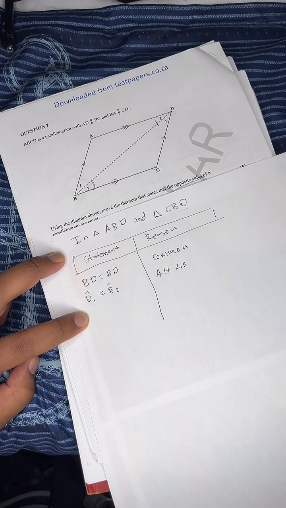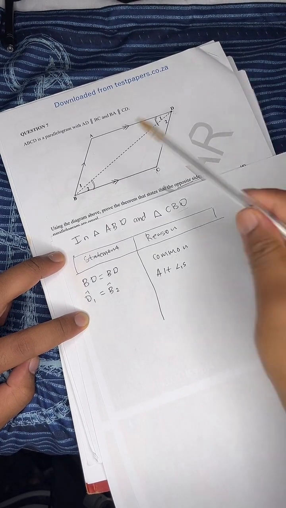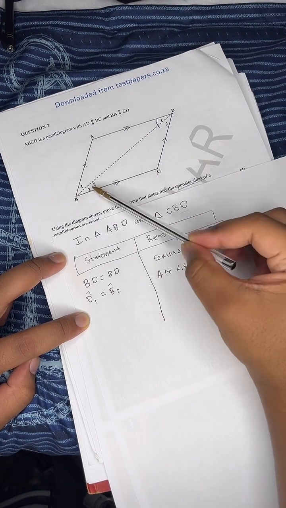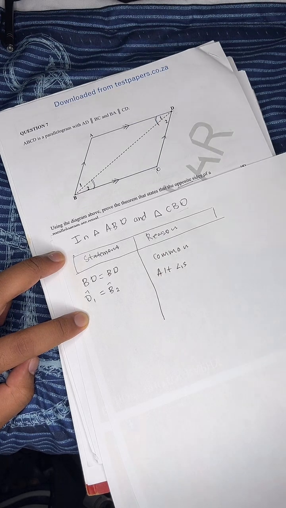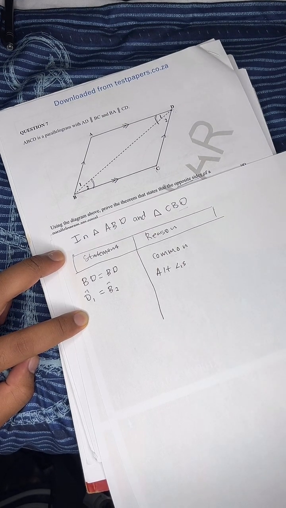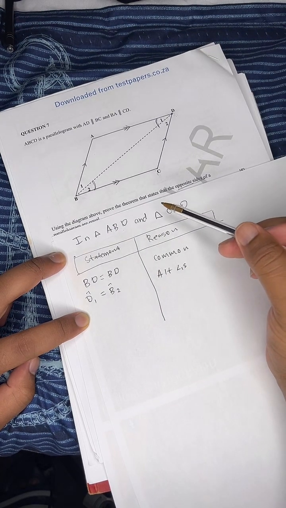Let me see the comments. Tari says AC bisects BD. No, you can't say that. Yeah, no, you can't just say that, guys. Ntoko says yes, alternate.